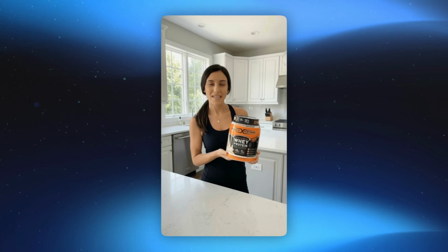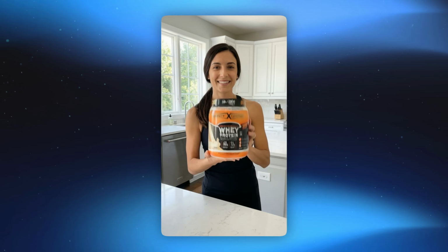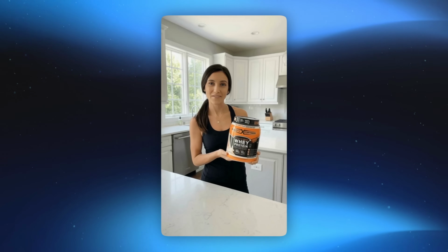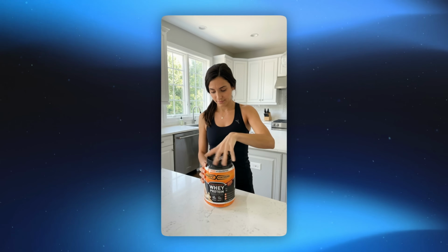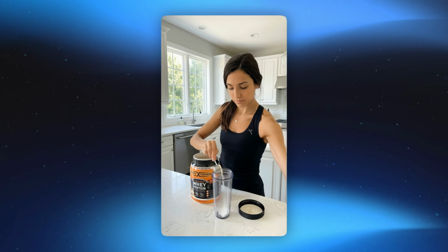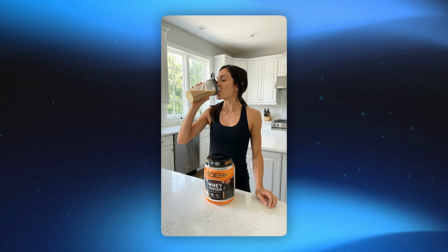I've been using this protein powder for the past 3 months, and honestly, it's become part of my daily routine. What I love most is how clean the ingredients are. No weird fillers, no artificial sweeteners, just pure protein that actually tastes good.